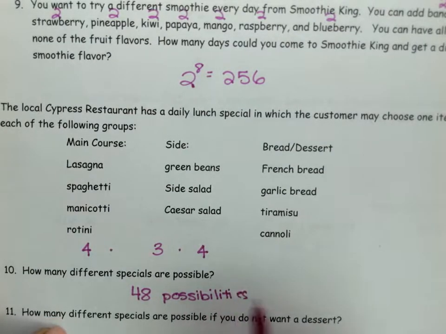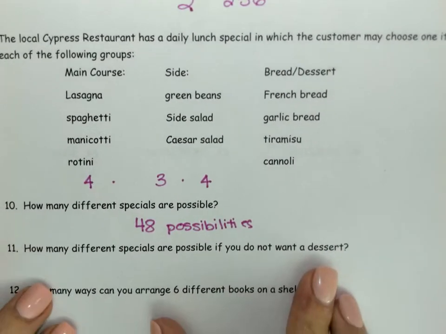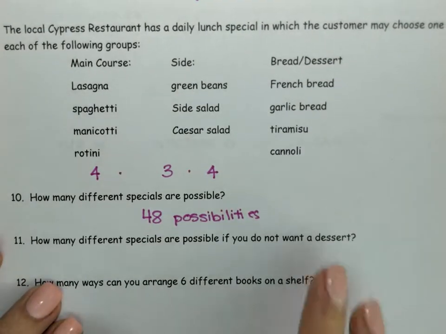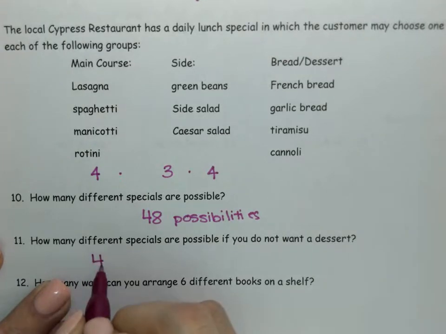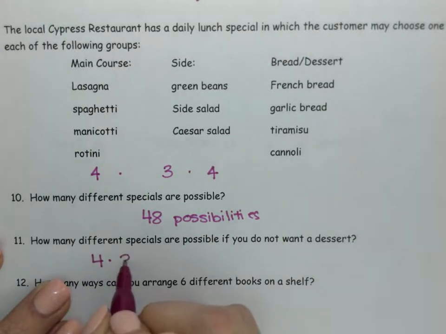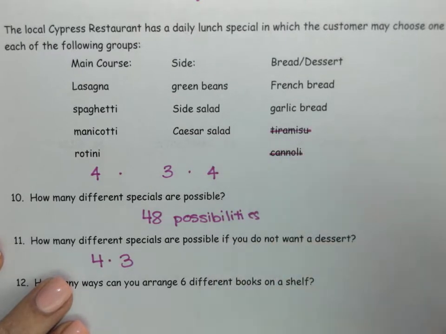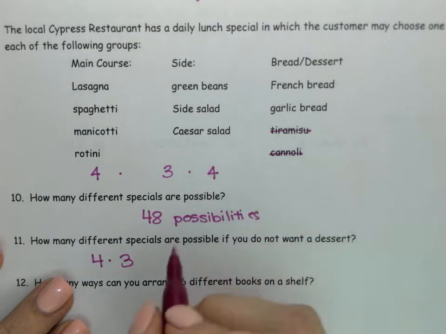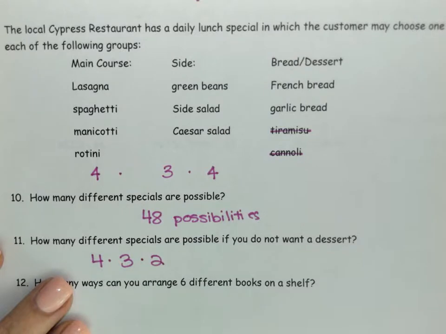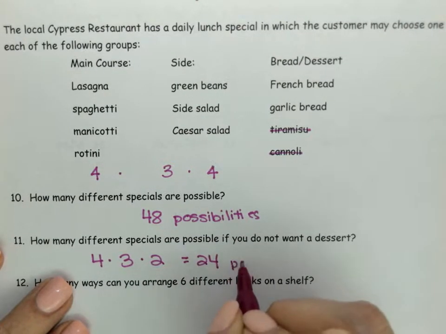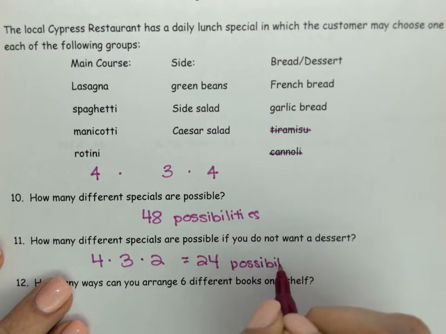But now let's say that you don't want dessert. Okay, they don't want anything sweet. Maybe they're diabetic, who knows? So they have 4 options for their main course. They have 3 options for their side. But here, they don't want tiramisu or cannoli. They just want that bread. So now they only have 2 options. When you multiply those together, you have 24 possibilities.